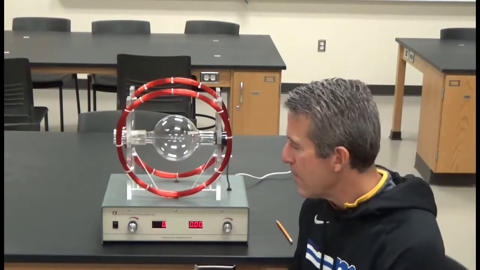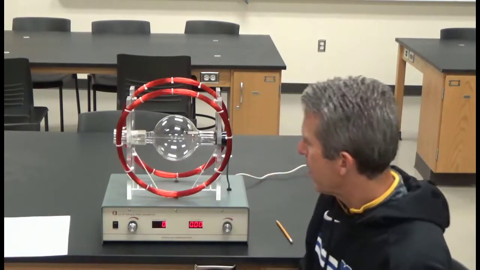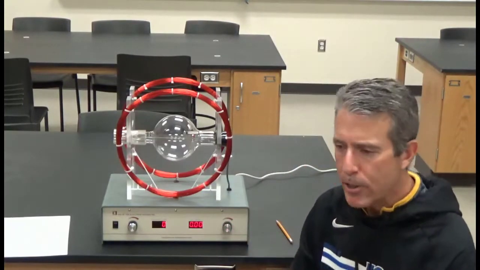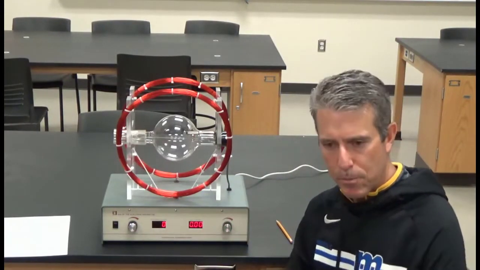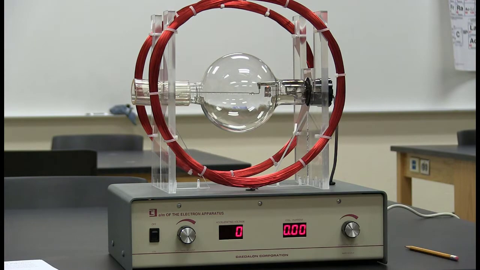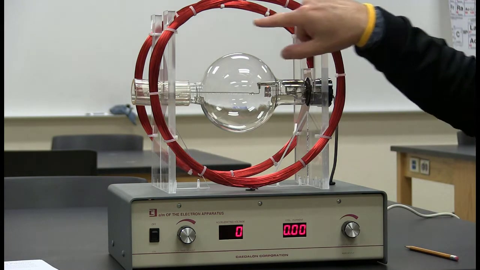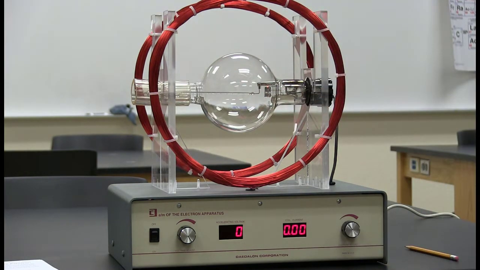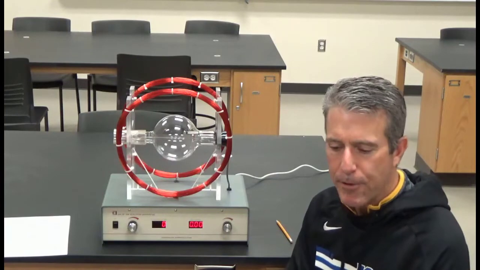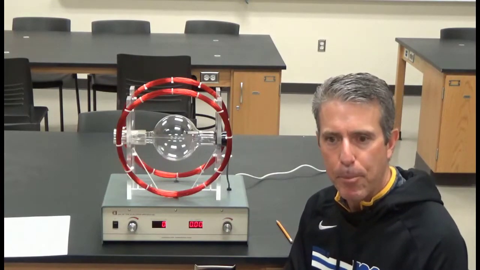So let me talk a little bit about the equipment here, and not just this model per se, but an electron beam tube, sometimes called the cathode ray tube. You may notice here there is a filament, which exists inside of an evacuated chamber, this glass bulb, so we can see what's going on. That filament is kind of like the filament of an incandescent light bulb.